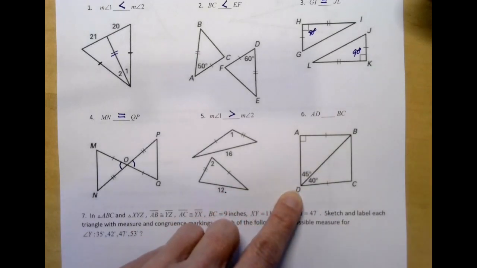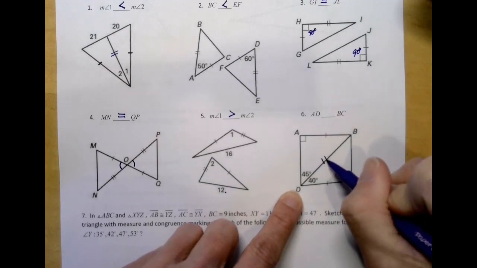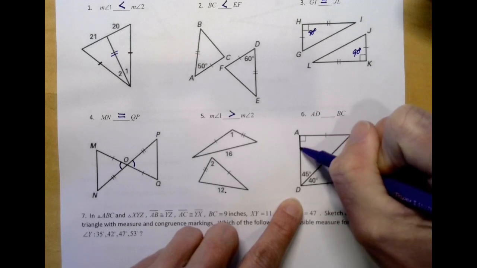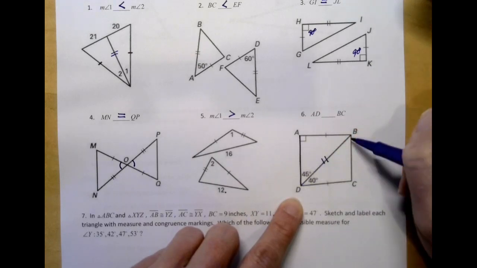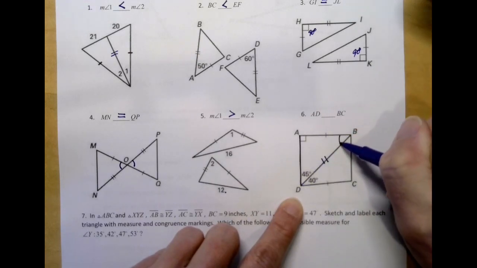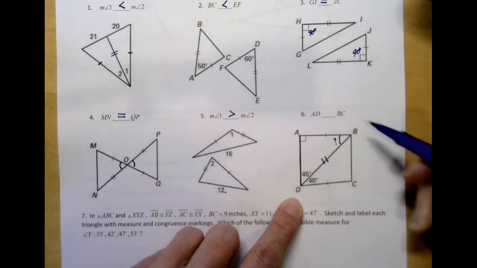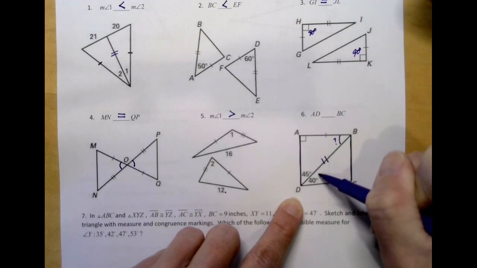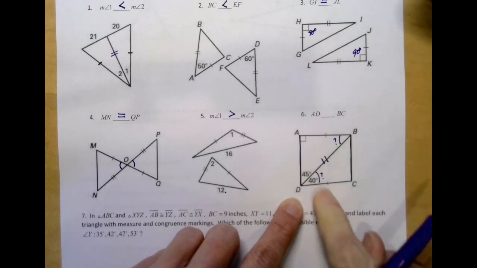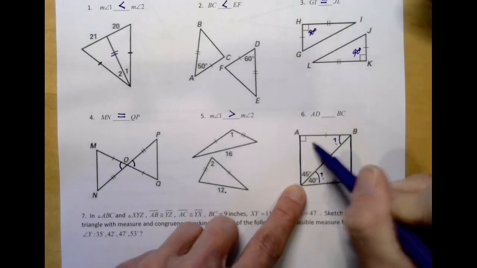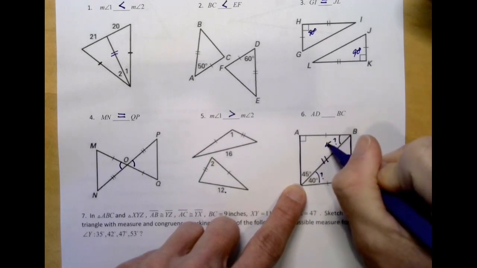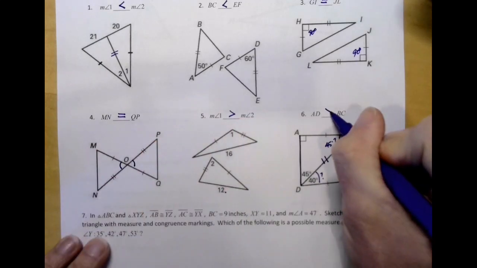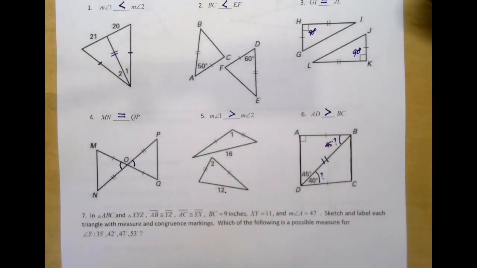All right, let's check this out. I know that this side is equal to itself, and I'm talking about this distance here from A to D, so I'm going to need this angle measurement here. I'm comparing this to BC, so I'm going to need this angle measurement here, so I'm okay. Because this is 45, so is this one. So I know that the distance from A to D is going to be larger than the distance from B to C.